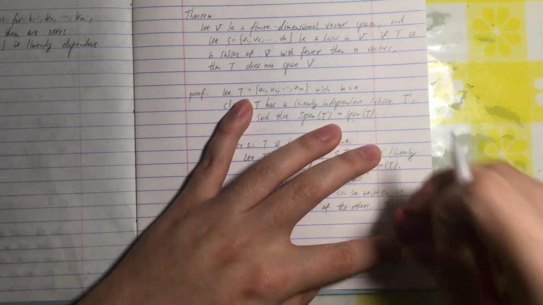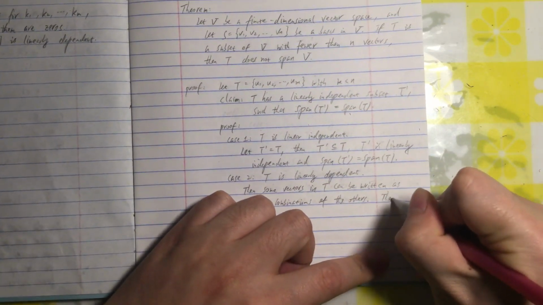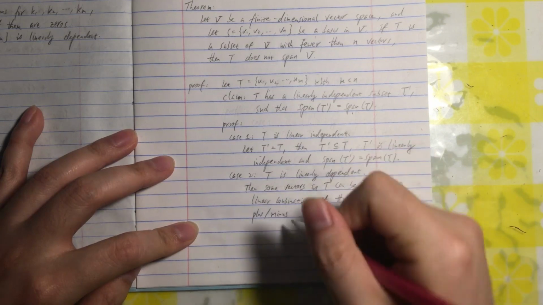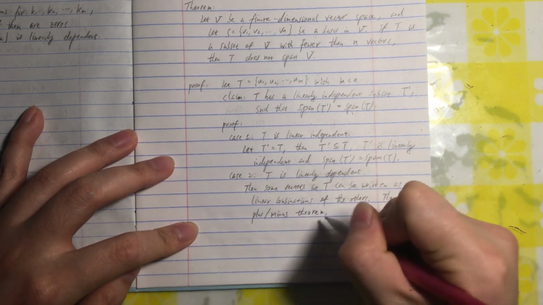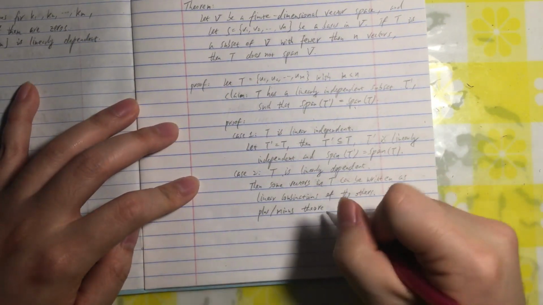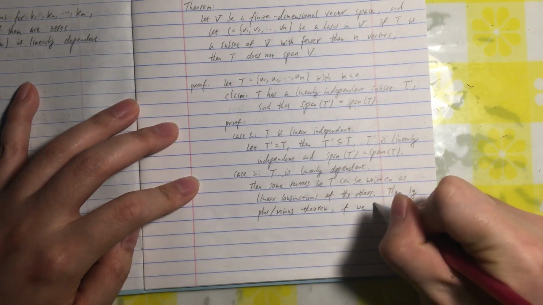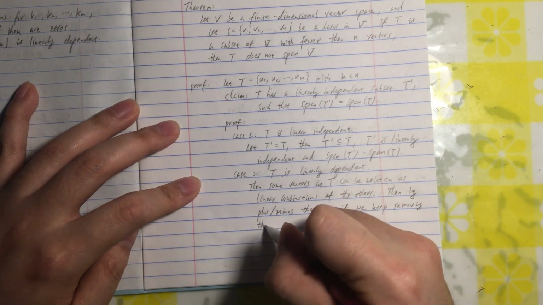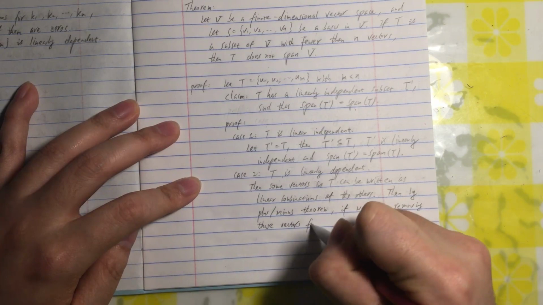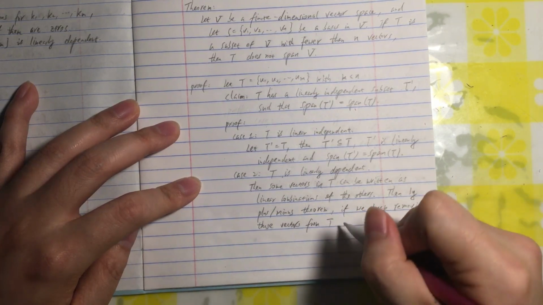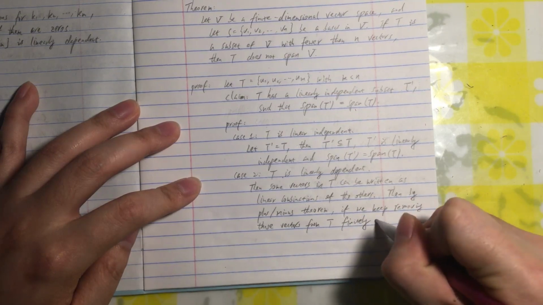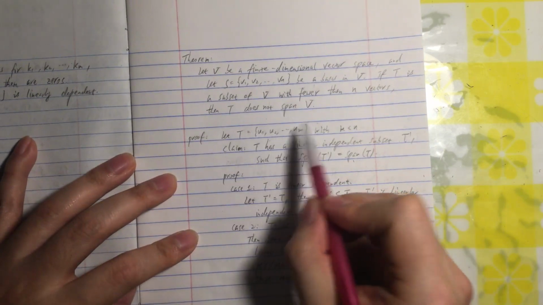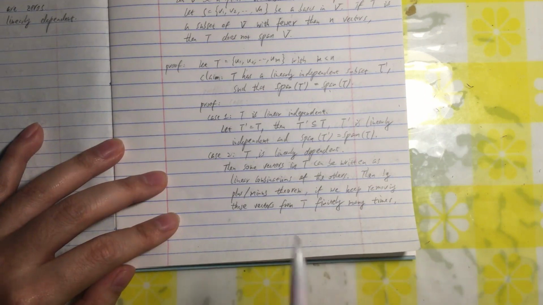Then, by the plus-minus theorem, if we keep removing these vectors from T finitely many times, since T has m vectors, we can remove vectors from T at most m times.